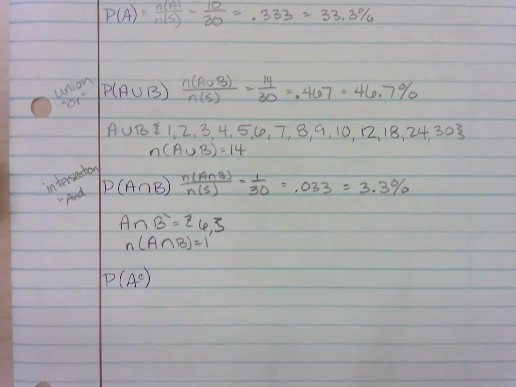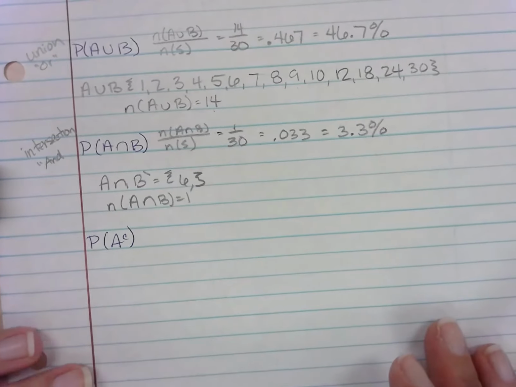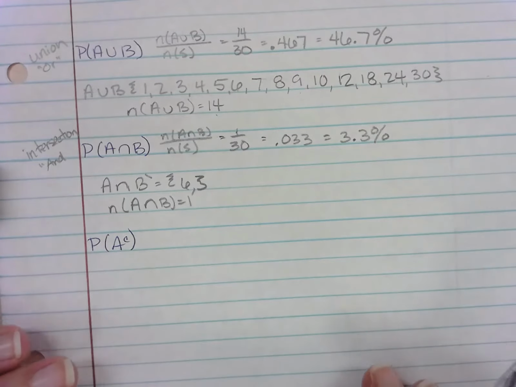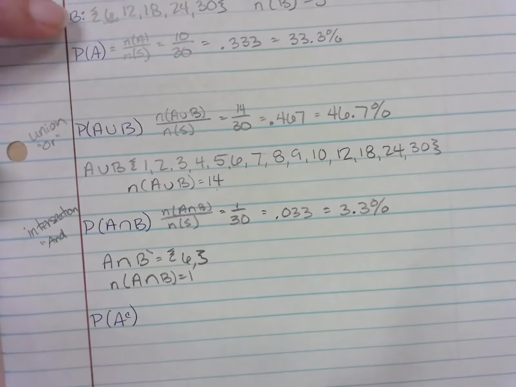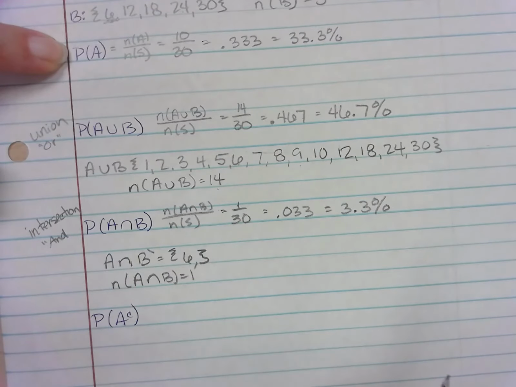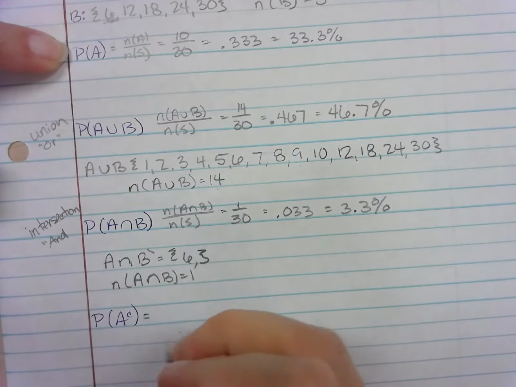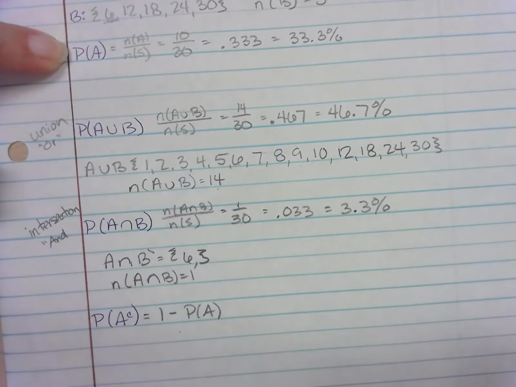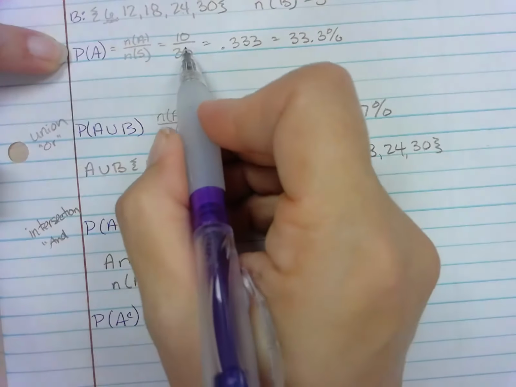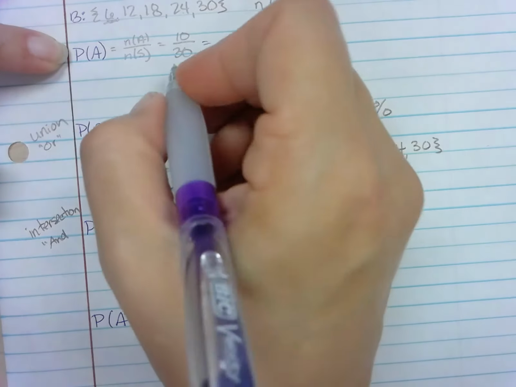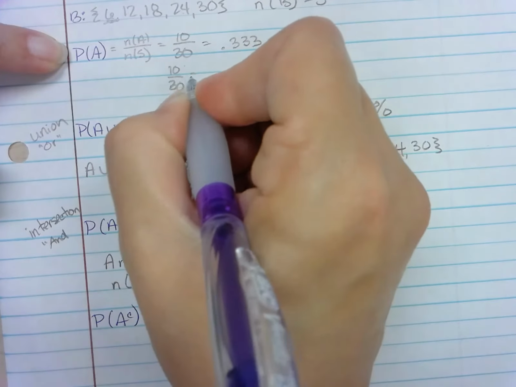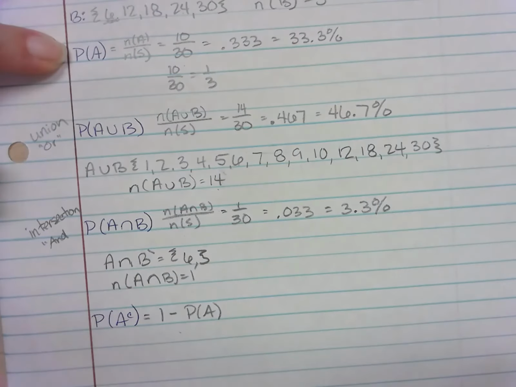The last thing we want to calculate is the probability of the complement of A. Since we've already done the probability of event A, I'm going to do the shortcut and say 1 minus the probability of event A. And the probability of event A was 10 over 30. If you want to reduce that fraction, it reduces to 1/3.